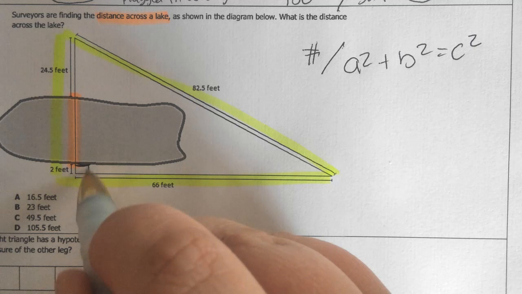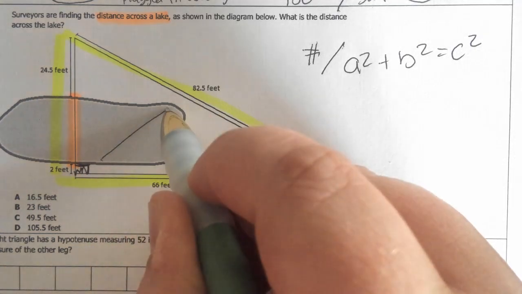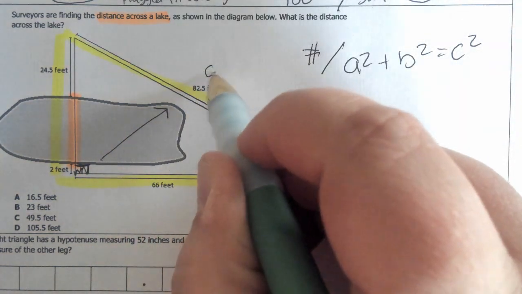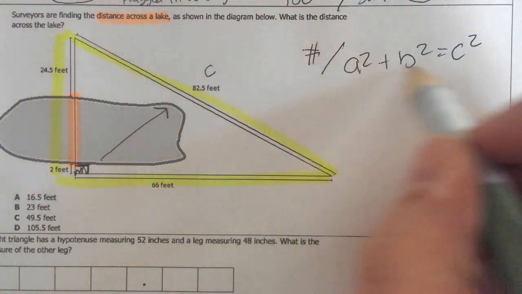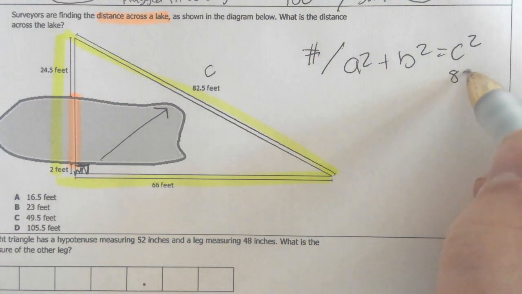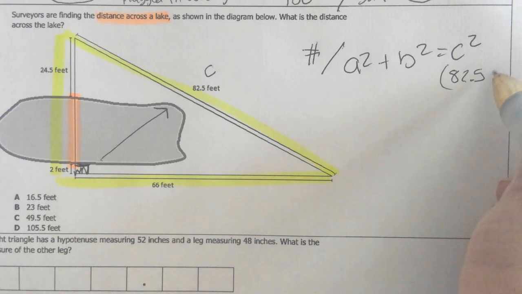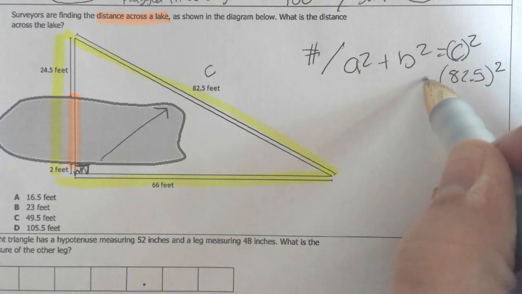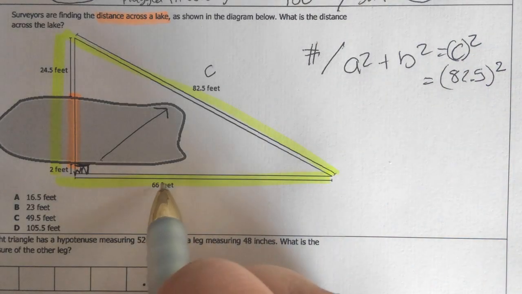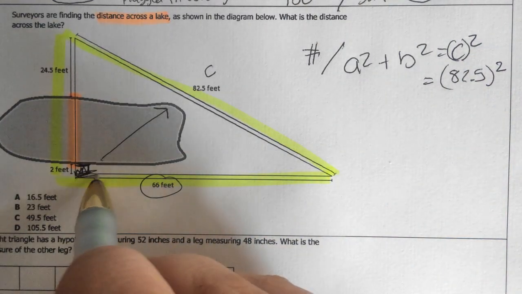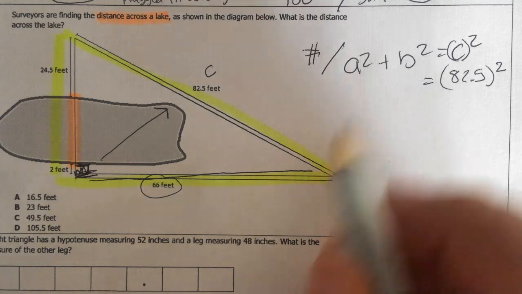The right angle is here. Across from the right angle is the hypotenuse because it only sees the right angle. So I can put 82.5 in place of c, but c is squared, so I'm going to square that. Equals the leg squared. Well, 66 is a leg because it's adjacent to the right angle.